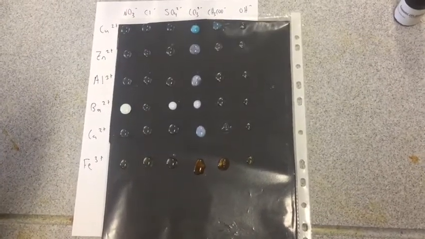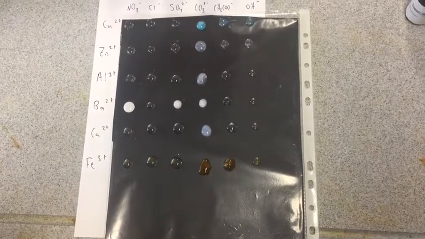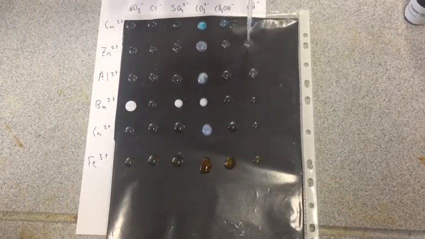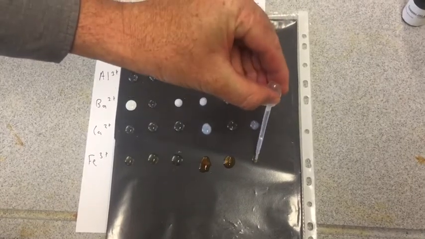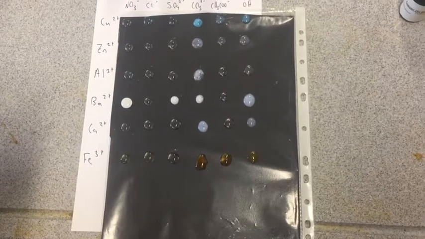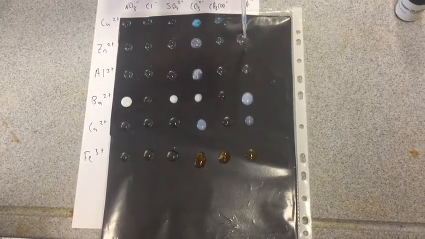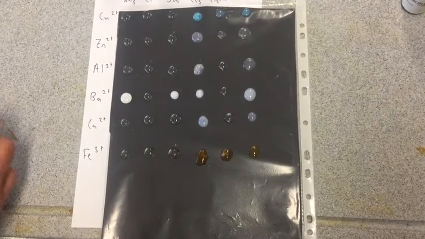Equipment malfunction. Use a drop pet. That was something there, copper hydroxide. Looks like we're getting a little bit of precipitates for a lot of these. Just going to put a bit more on the zinc and the aluminium. And there's a faint precipitate, it looks like there. There we go. Alright, that's it.